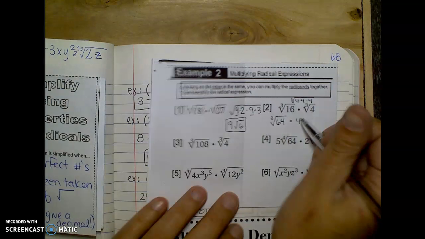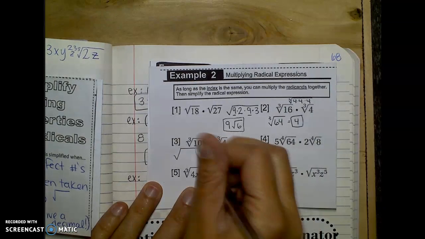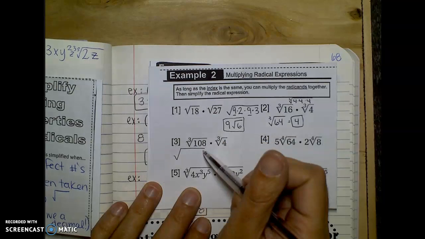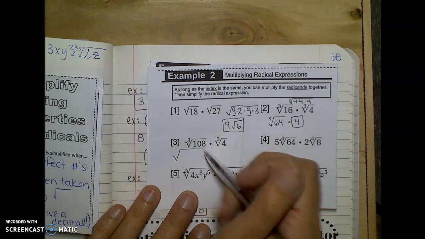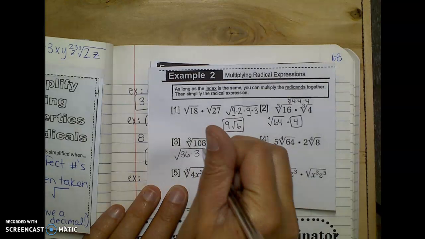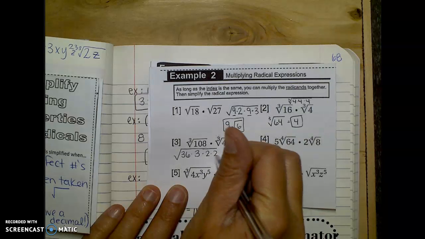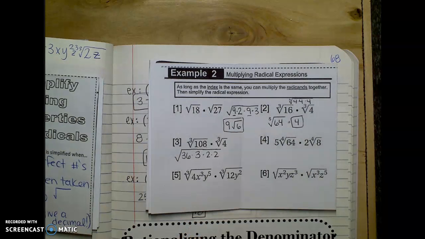Okay, so on example 3, I have the same index, so I can multiply. And again, I didn't want to make that super large. The first thing that came to mind on 108 was actually 36 times 3. And then I put the 4 down here, which is a 2 and a 2. I knew I couldn't cube root the 4, so I broke it up.